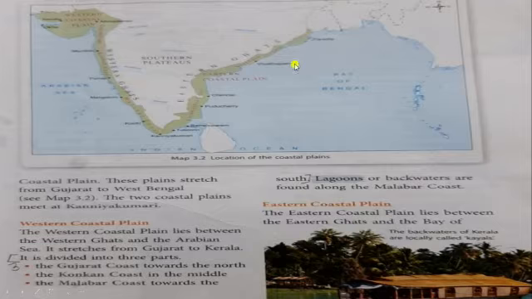The two coastal plains meet at Kanyakumari. So the western coastal plain and the eastern coastal plain, they meet where at? Kanyakumari. So first we are going to study about the western coastal plains. So these are the western coastal plains.